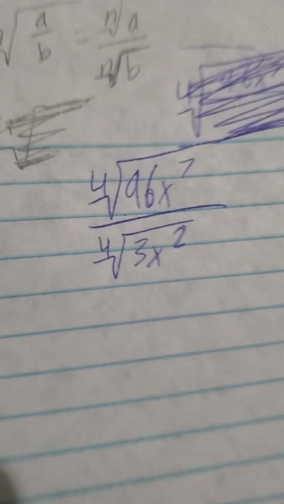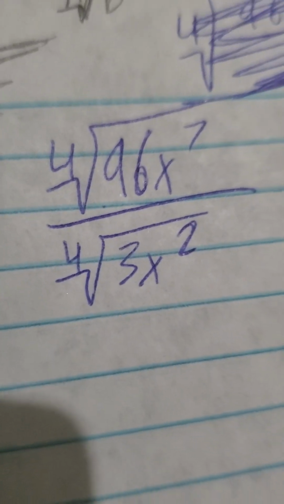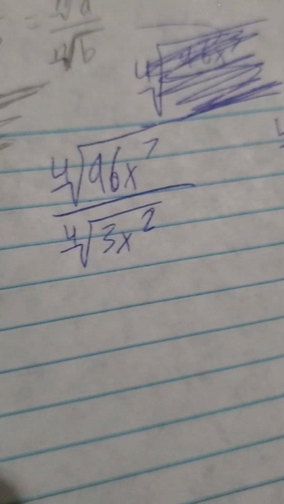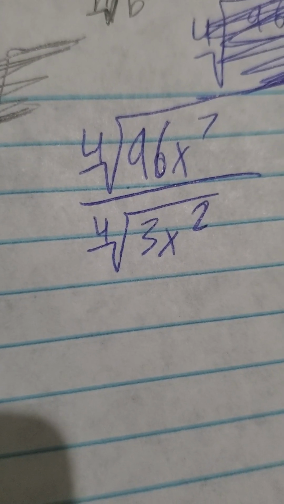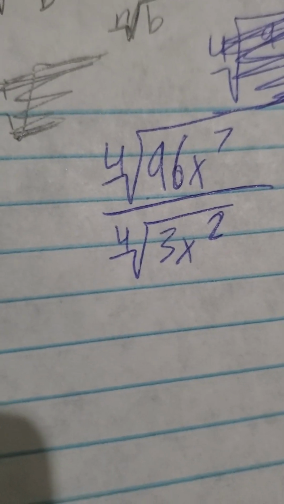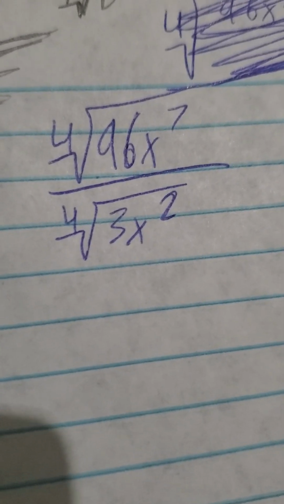It's like a modified version of the rational exponents, but also not. I don't know how to explain it. I'm having memory loss right now. But just know that these are the same thing. They are only the same thing because the roots are the same. We're finding the 4th root of both terms, which is why this works. If one of these had a 3 rather than a 4 in the little root place, you would not be able to do this. Just want to be clear about that.